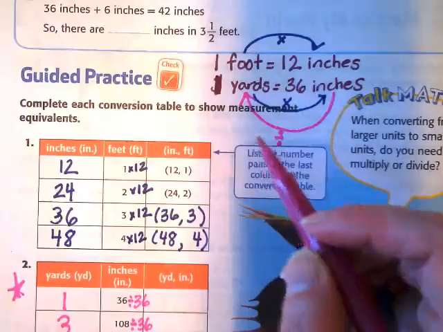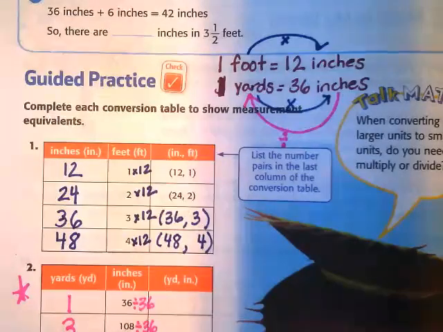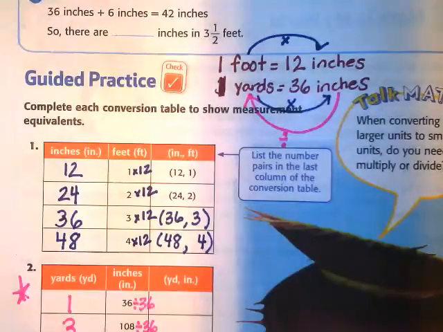Okay? So I am going to have you do today problems on page 705. I'm not going to have you worry about 706 today just because I think we've covered a lot.